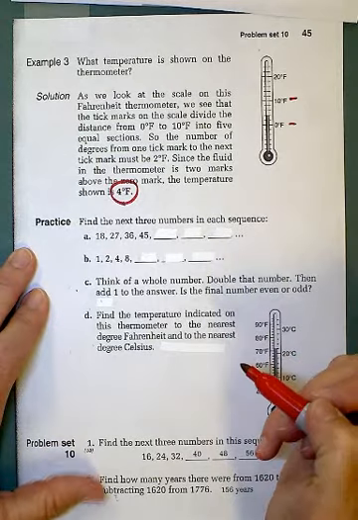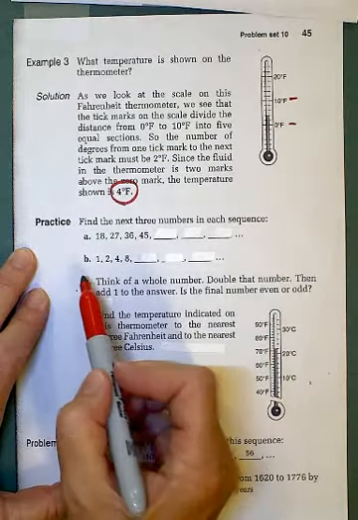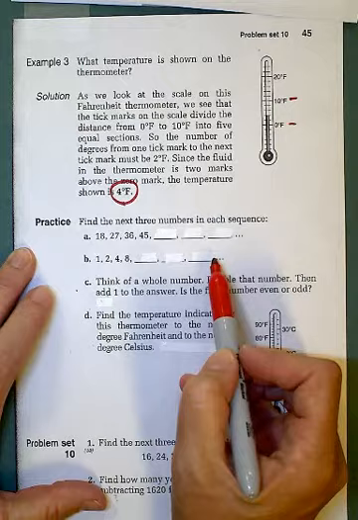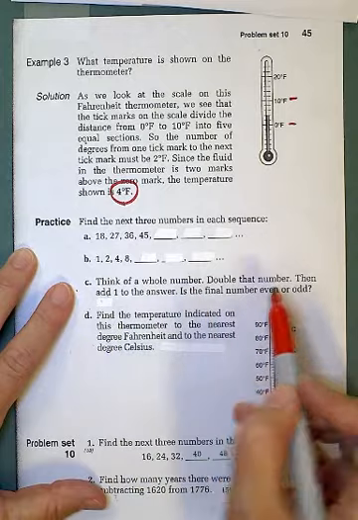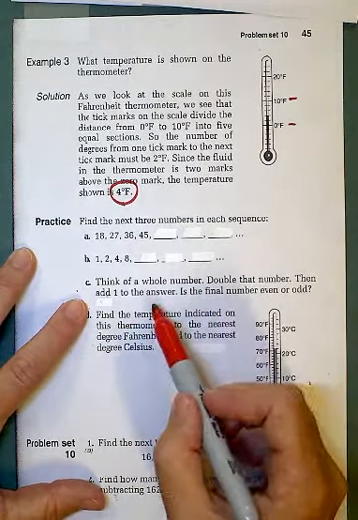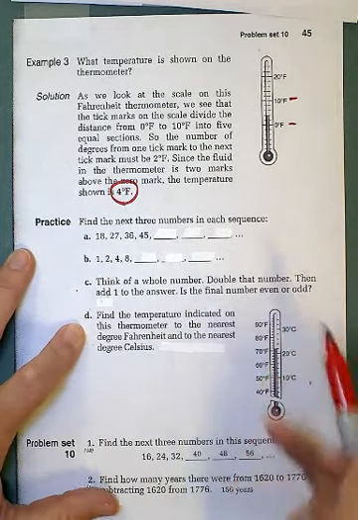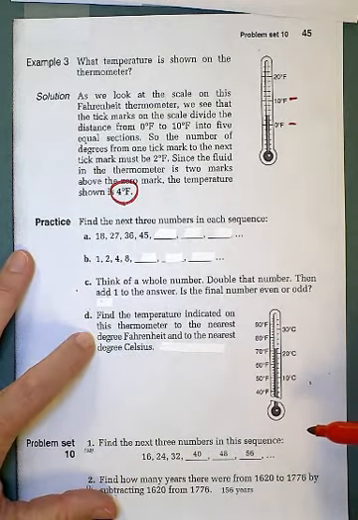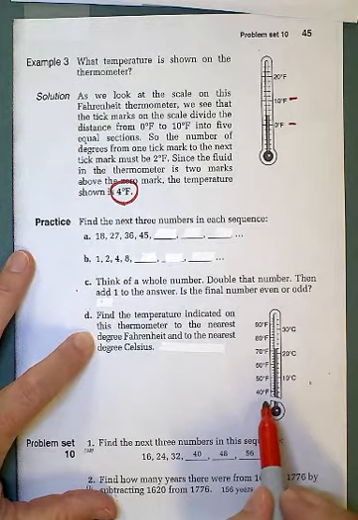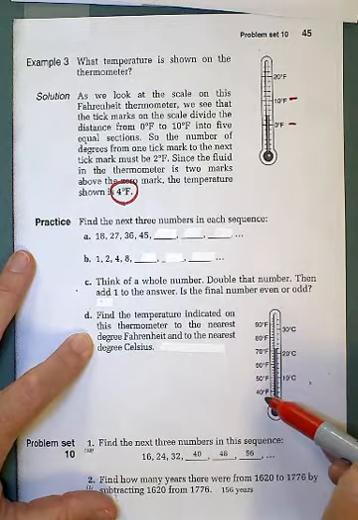Would you please now do your lesson practice? In A and B, we're asked to find the next 3 numbers in the sequence. In C, you are asked to think of a whole number, double that number, then add 1. And will your final answer be even or odd? And in D, we see a thermometer with the temperature marked to the nearest degree Fahrenheit and Celsius. Notice this side of the thermometer is Fahrenheit, this is Celsius. Would you record this temperature both in Fahrenheit and Celsius degrees?